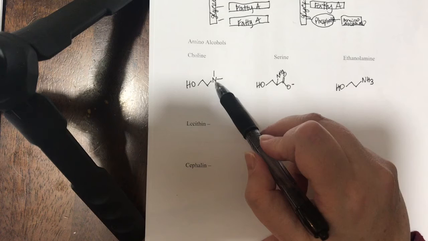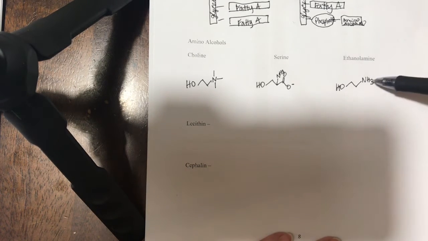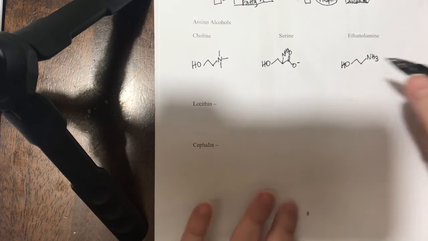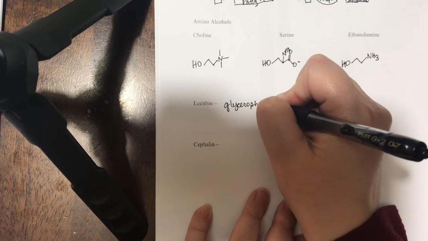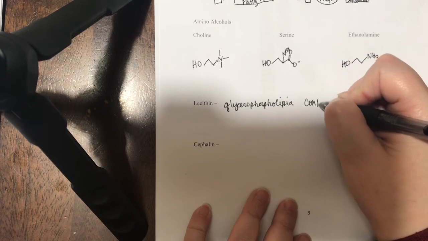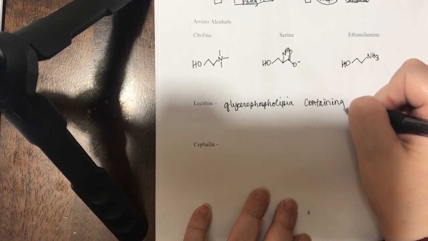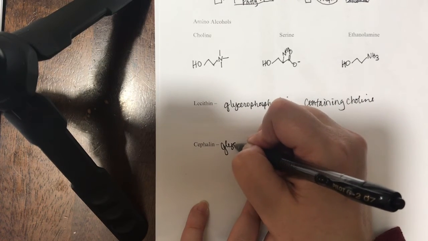And that's ethanolamine, because that's just about as plain as you can get. An ethane with an alcohol at one side and an amine on the other side. This amine is a tertiary amine. These two are primary amines. Okay, lecithin is a glycerophospholipid containing choline. And cephalin is a glycerophospholipid.